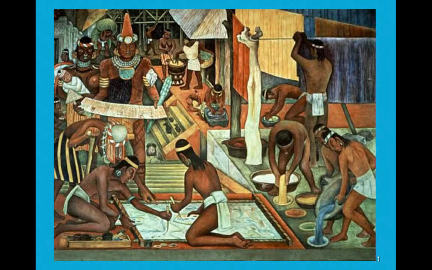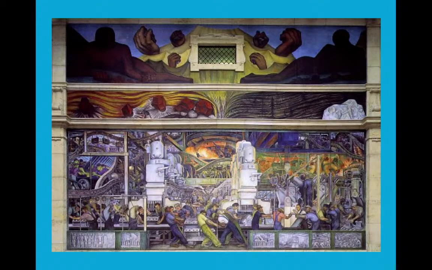Who is in this picture here, this painting? Well, it's going to be indigenous peoples, the Aztecs. We are, said the artist, a descendant of the Aztecs and the Europeans. Not just Aztecs, of course, but we're descendants of all sorts of peoples. We are the La Raza Cósmica.